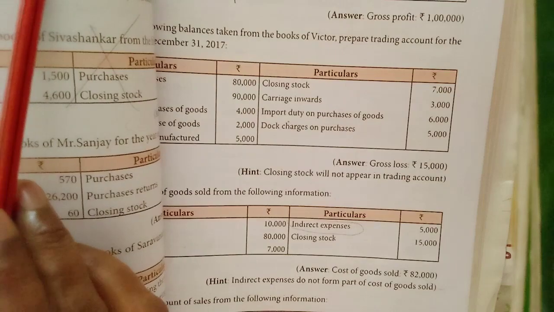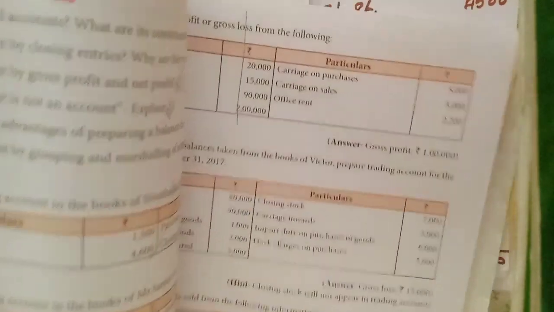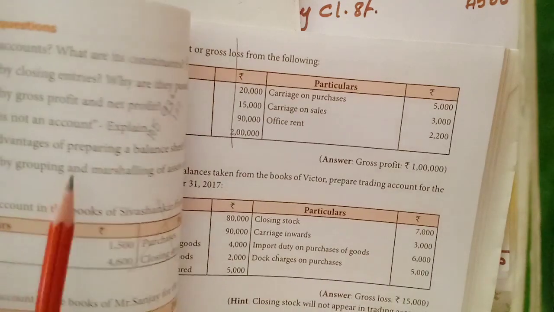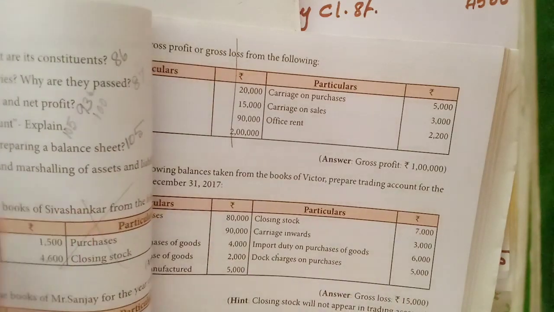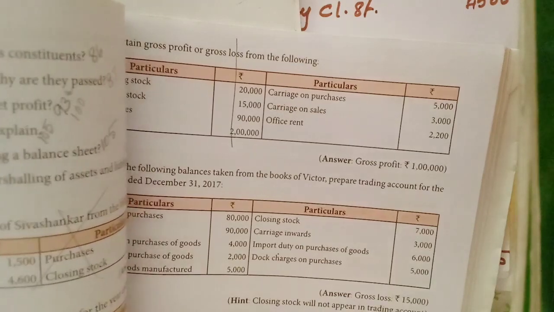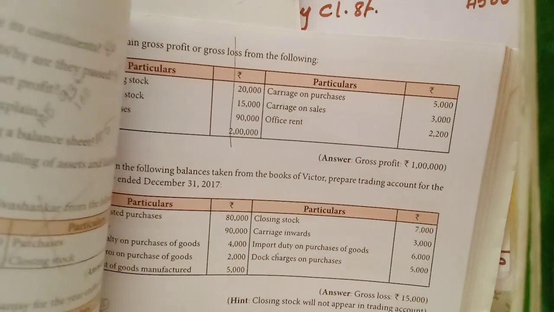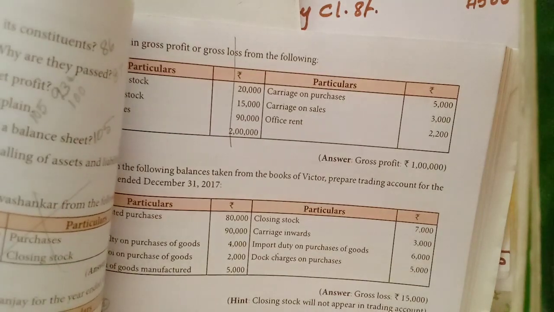This one is related to balance sheet, tomorrow's portion. Okay, balance sheet portion, we are not marking. Advantages of preparing balance sheet also. Okay, then all these are related to balance sheet only. Okay, we will mark in the next class. So here we have completed all the problems.